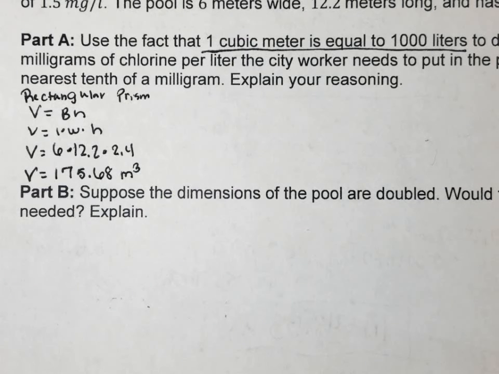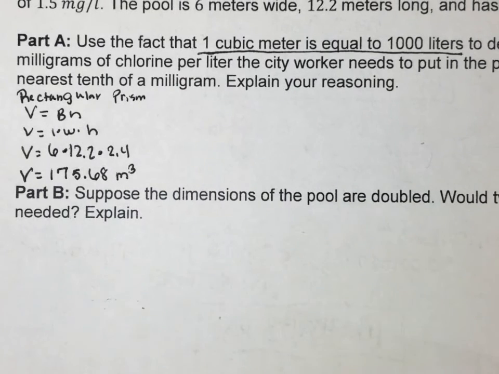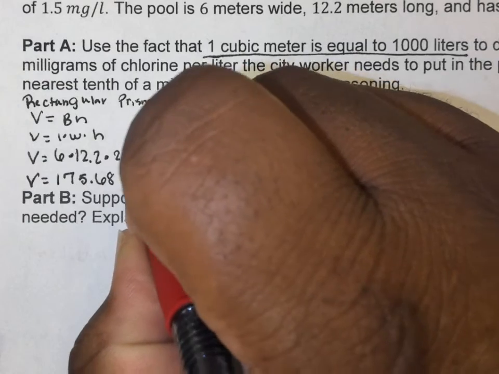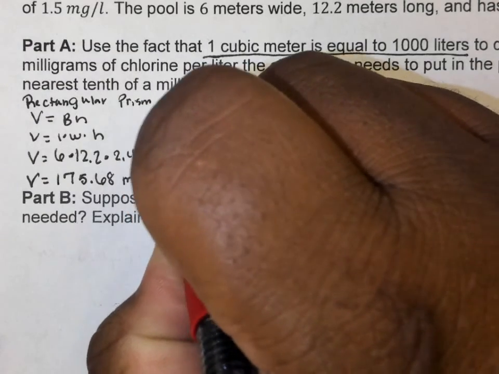This is where the issue lies. They don't want our volume in meters. They want it in liters. So that's why they told you at the beginning of this problem that 1 cubic meter is equal to 1,000 liters. That's the adjustment you need to make at this point. After you find your volume in meters, change it to liters. If 1 cubic meter equals 1,000 liters, I want to multiply this times 1,000.